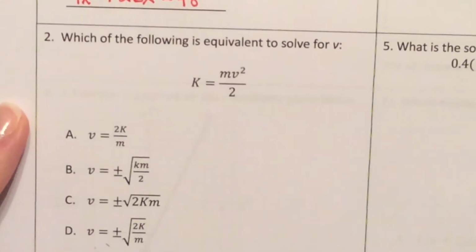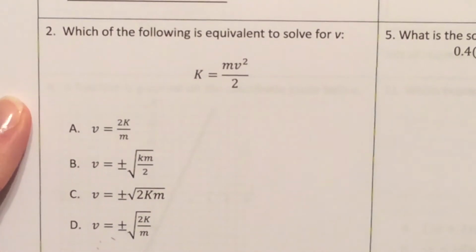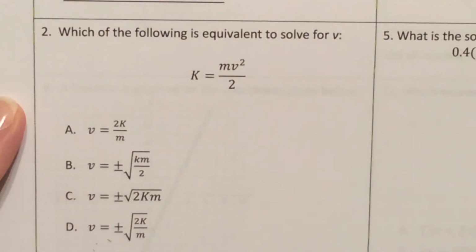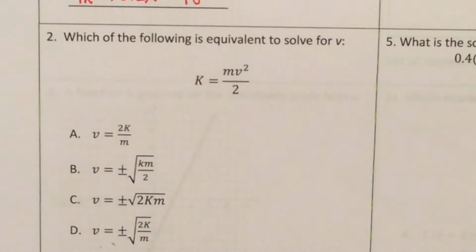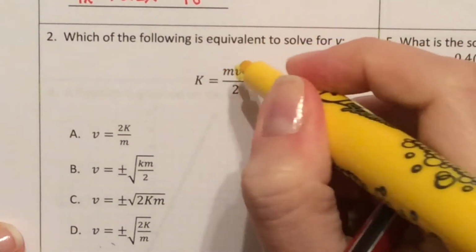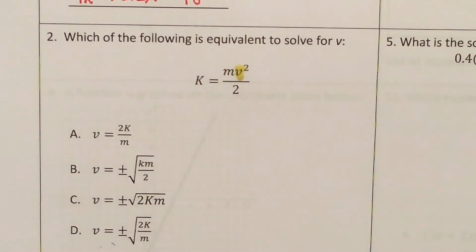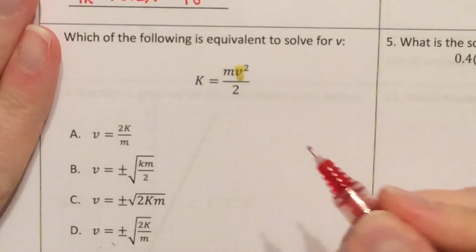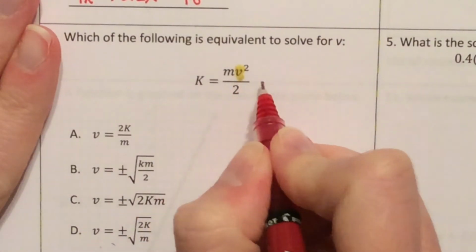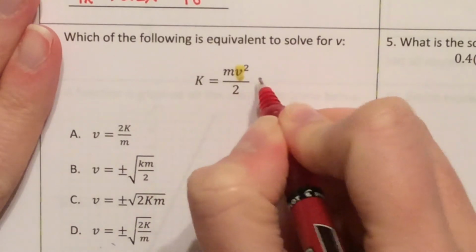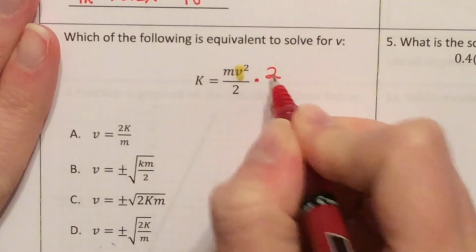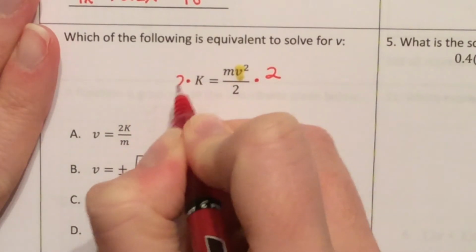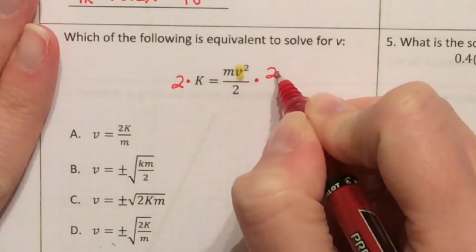Number 2. Which of the following is equivalent for V? Solve for V. So V is right here. So we're going to have to get the V alone. So to undo what's happening, I see a division bar. So to undo divide by 2, I'm going to multiply by 2. And if I multiply by 2 on the right, I've got to multiply by 2 on the left.